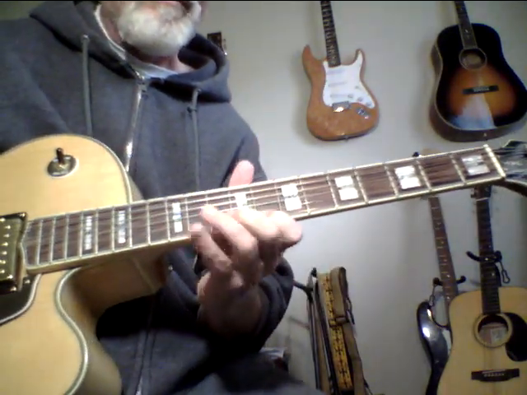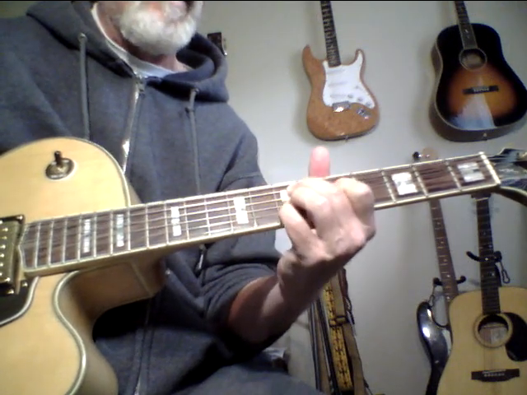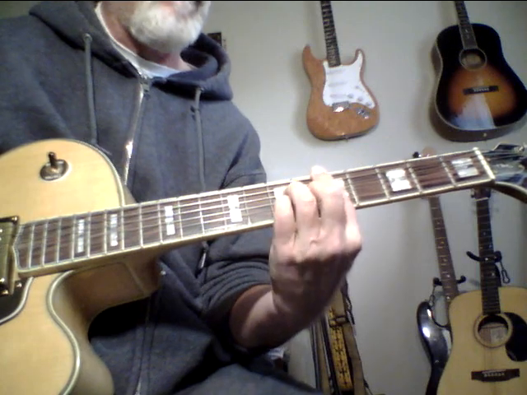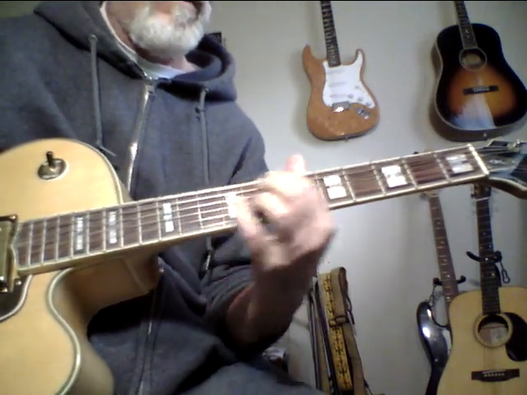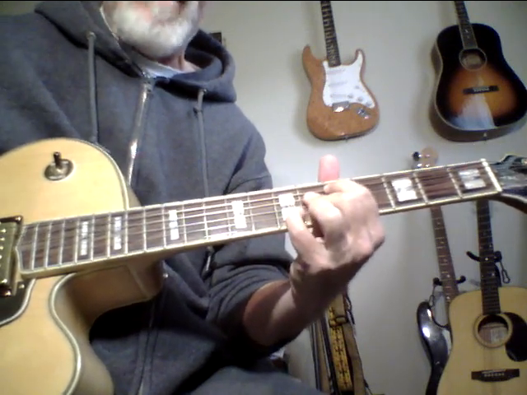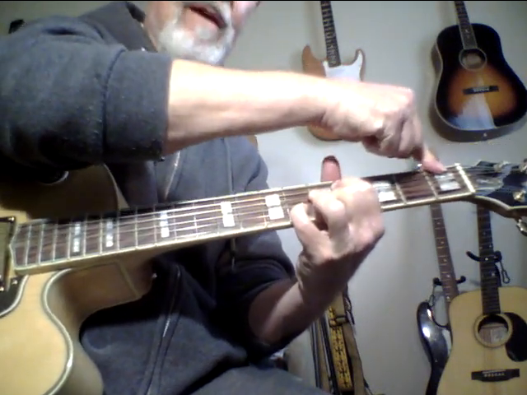Also, the whole tone scale goes really nice with the 7 sharp 5. That's the flat 5 in the bass. Flat 5 in the bass.